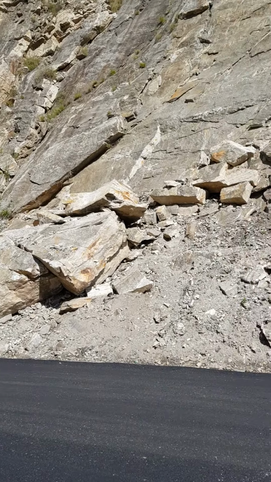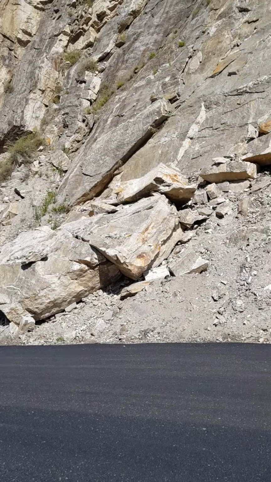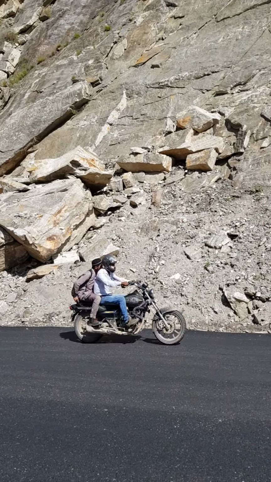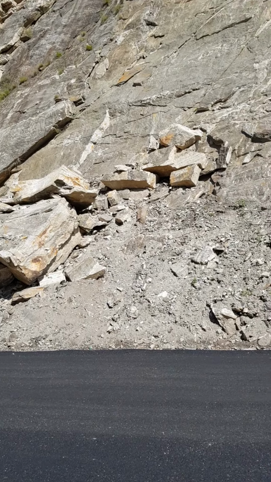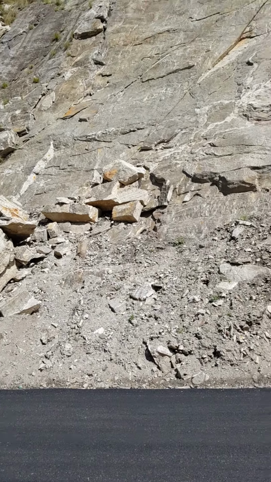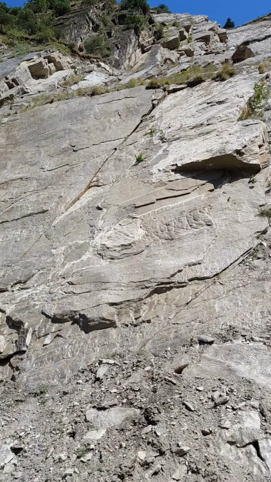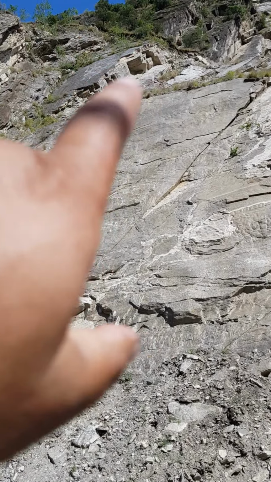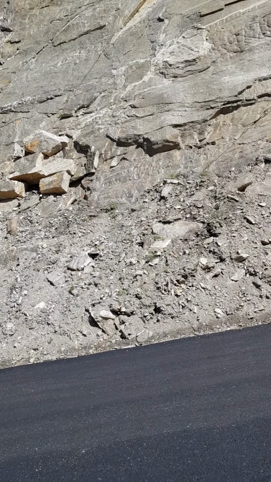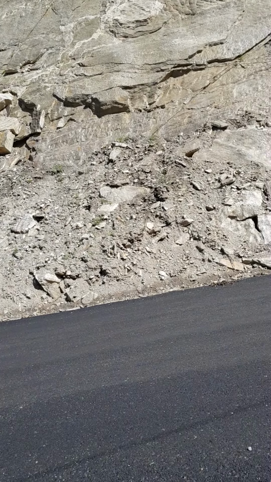Now, one more interesting thing you can see is that at the elevation of the road, the bedding joints, or you can say the foliation joints, are steeply dipping. But in that particular location here, they now dip going towards it and are folded like that.